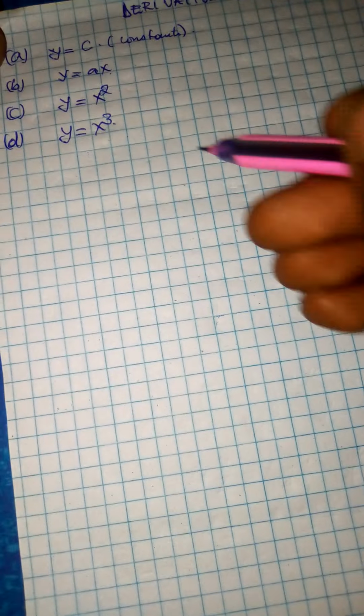As you can see, since y equals c, you have seen from the graph that dy equals 0, because there is no change in y.